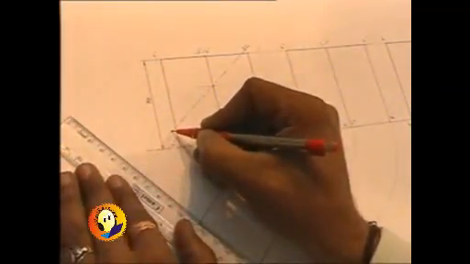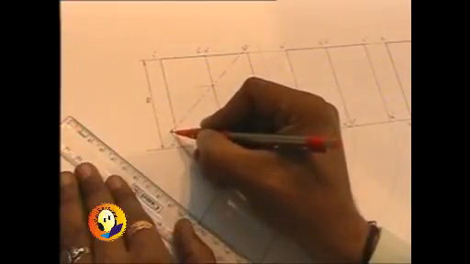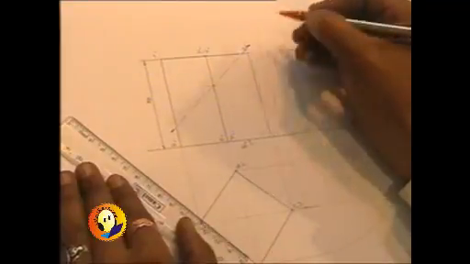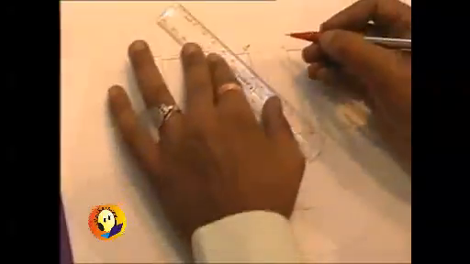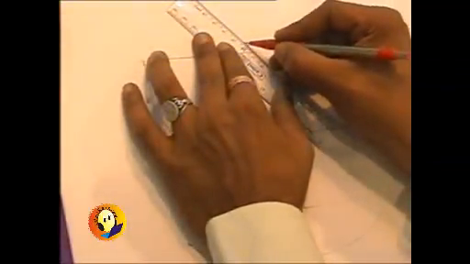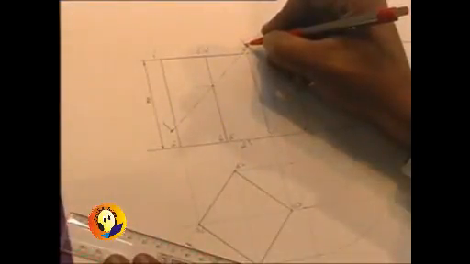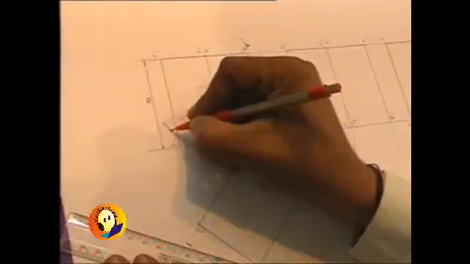The ends are to be darkened, they are thicker in case of section plane, and the arrows which we are going to draw perpendicular to the section plane should be pointing to the portion which is to be retained.